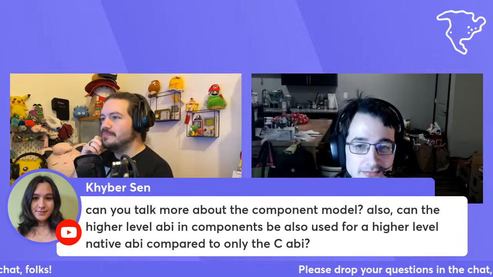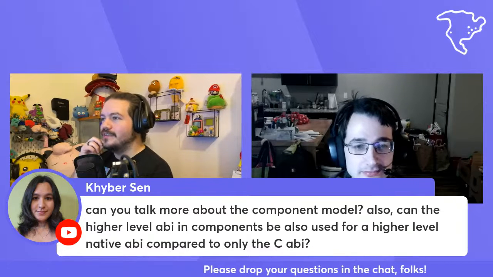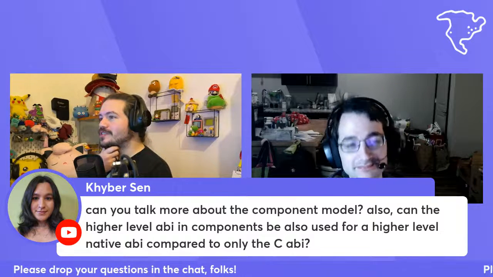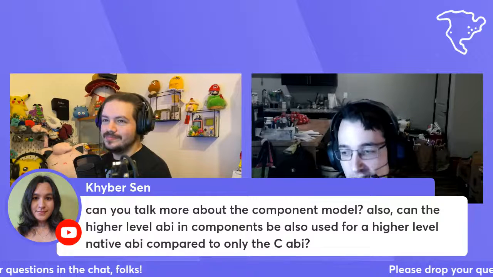Can you talk more about the component model? Also, can higher level ABI and components also be used for a higher level native ABI compared to only the C ABI? This is an excellent question. I'm talking about the other thing first because it's actually easier. You're not the first person to ask about the component model for just native linking. Like, I want to dynamically open a library and I want it to not be super raw, super unsafe, and everything terrible all the time. And the answer is perhaps.